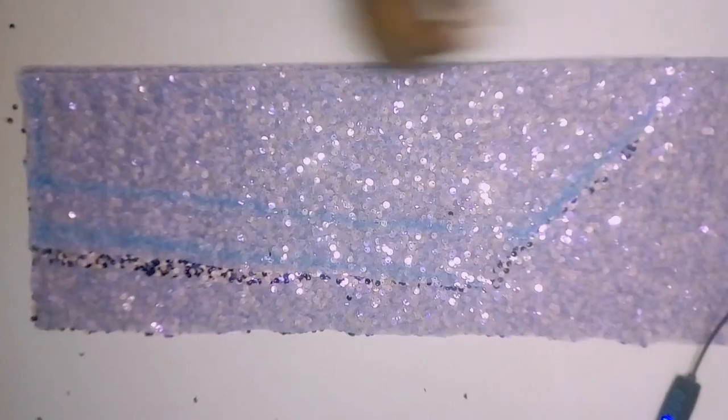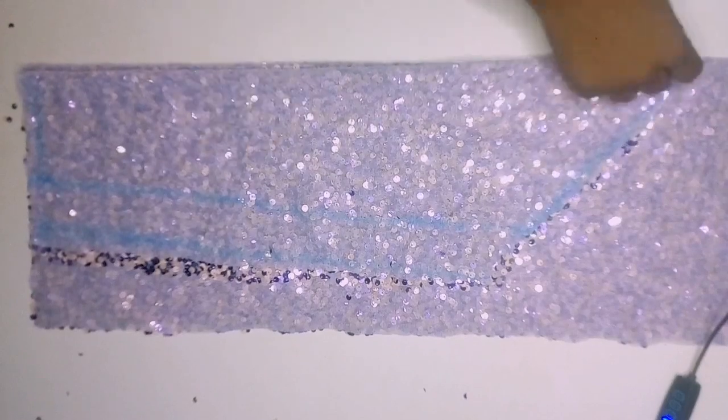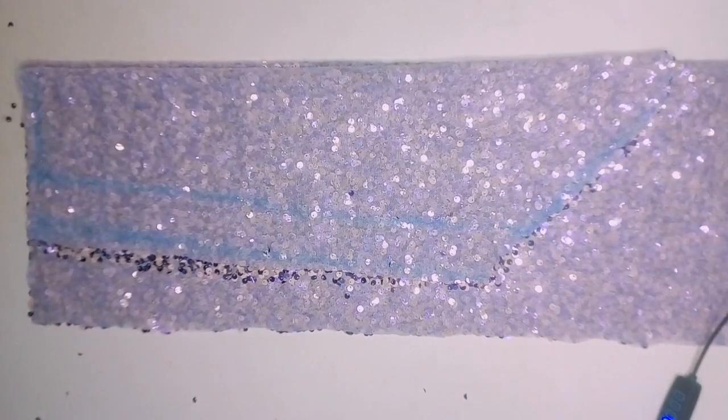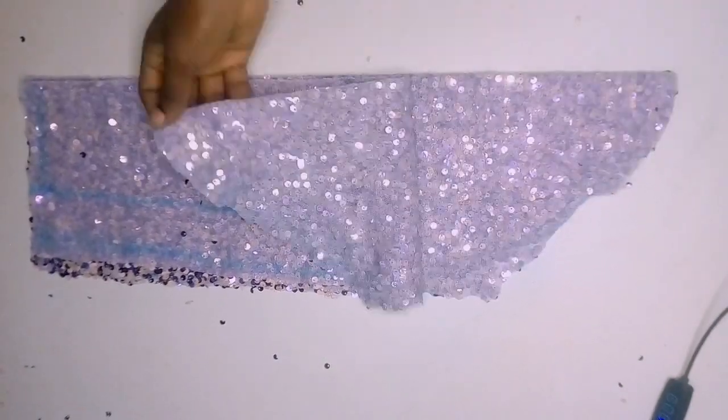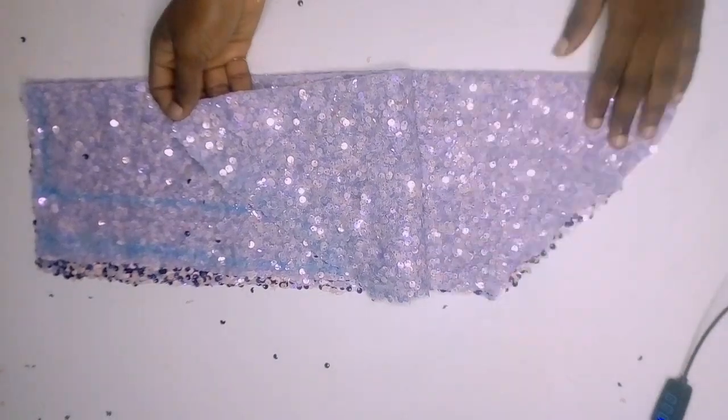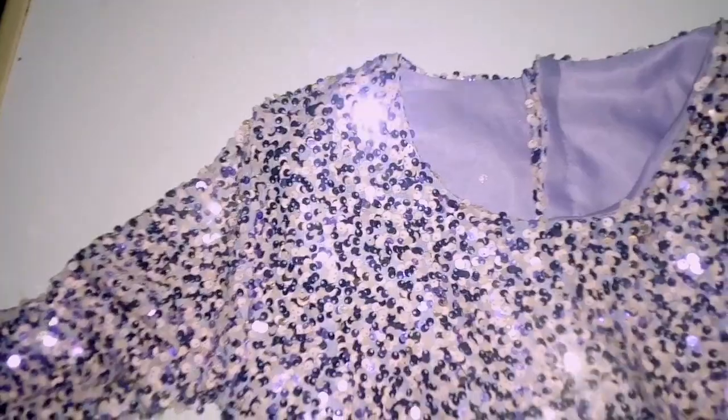So this is what it's looking like after cutting out the sleeve. Remember, what we cut out was one sleeve, so I placed it on top of another one, and then this is giving me two sleeves. So I already joined the sleeves together with my dress.